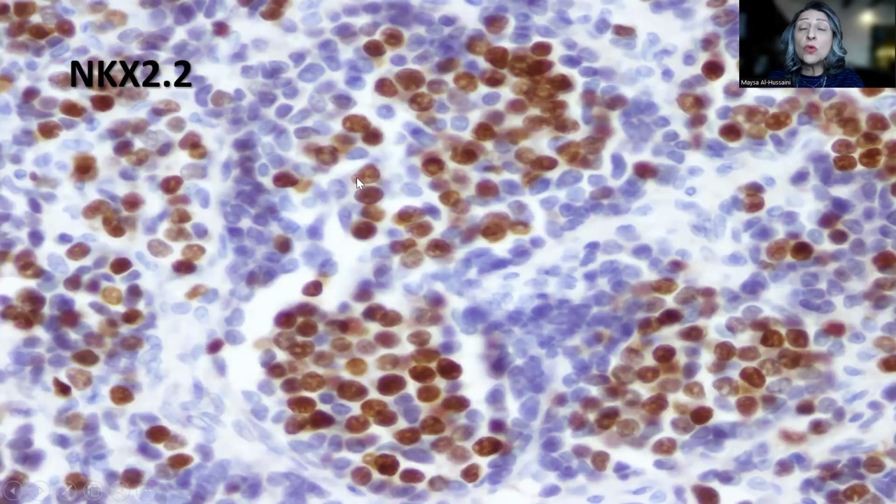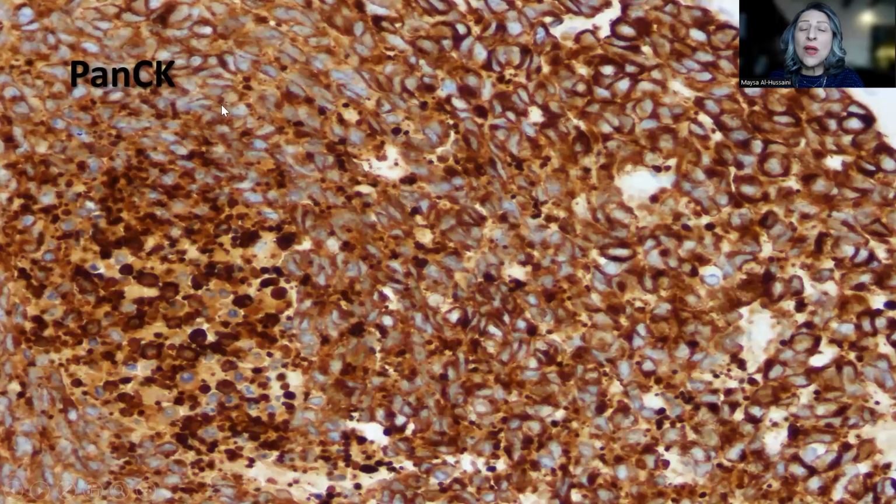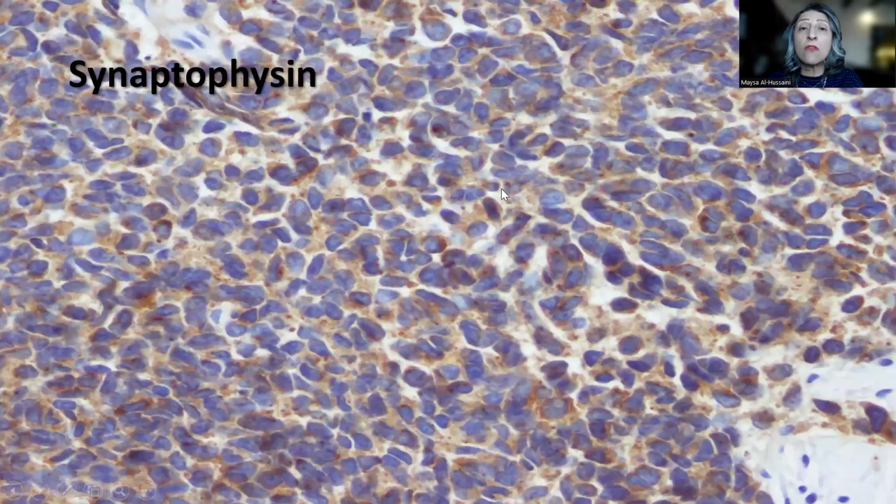But what is also needed to support the diagnosis is positivity with P40 in the tumor cells, very characteristic in combination with the previously mentioned two immunohistochemistry stains, as well as Pan-cytokeratin. So Pan-cytokeratin, P40, CD99, plus or minus the NKX, are really needed to reach the diagnosis and to sort out the other differential diagnoses that I mentioned at the beginning of the video.